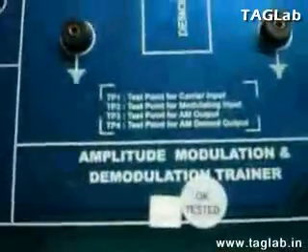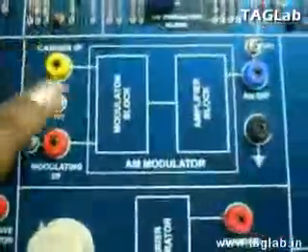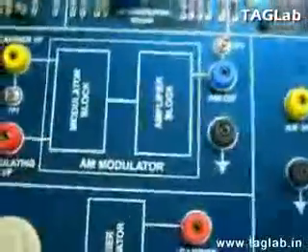Amplitude modulation and demodulation trainer kit. On this board we could see the amplitude modulator circuit and the amplitude demodulator circuit.